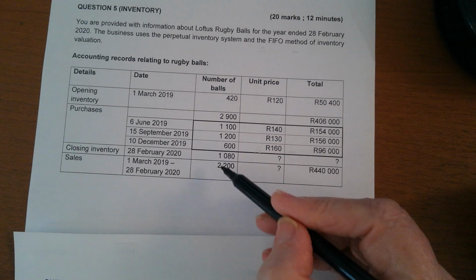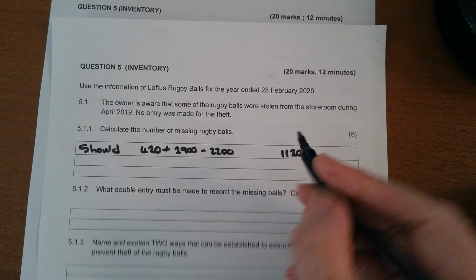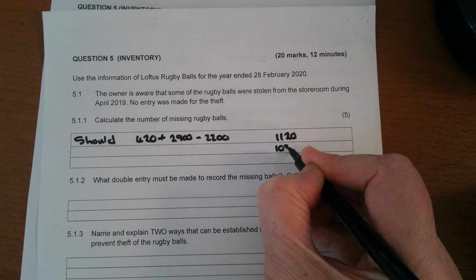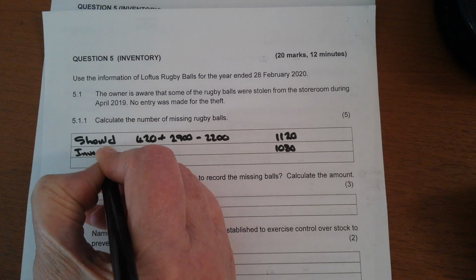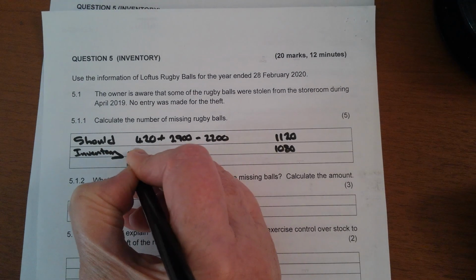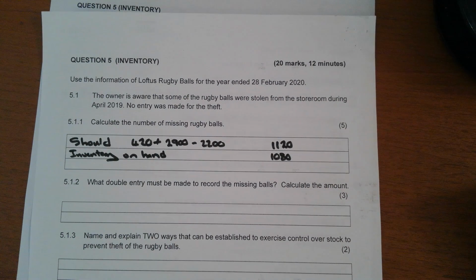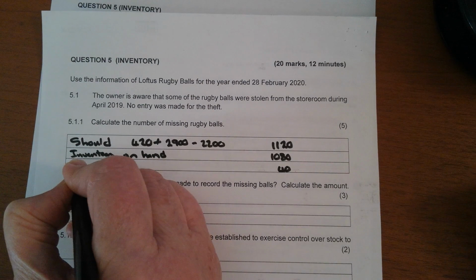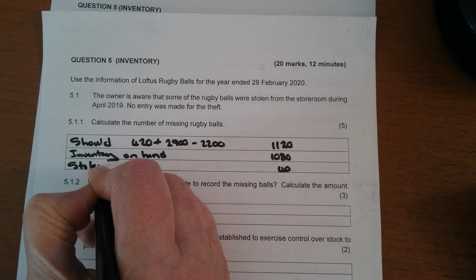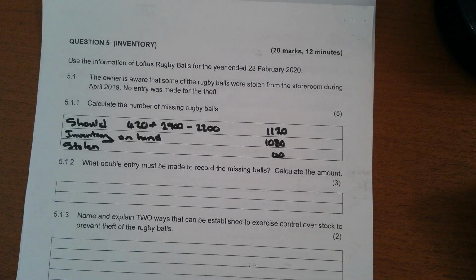And they tell me that according to the inventory count at the end of the year, there's only 1,080 left over. So according to the actual inventory that's on hand in the storeroom is 1,080, and if I subtract it from each other, it means the number of balls stolen was 40 balls. Okay, what double entry should you make for these missing balls?